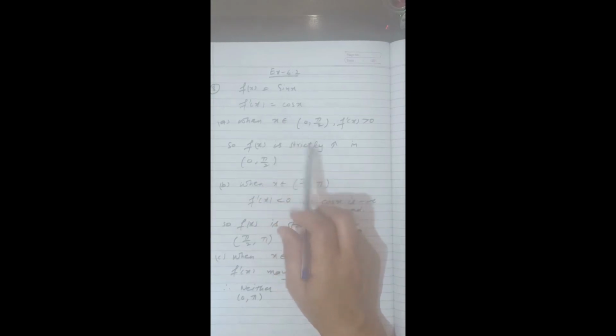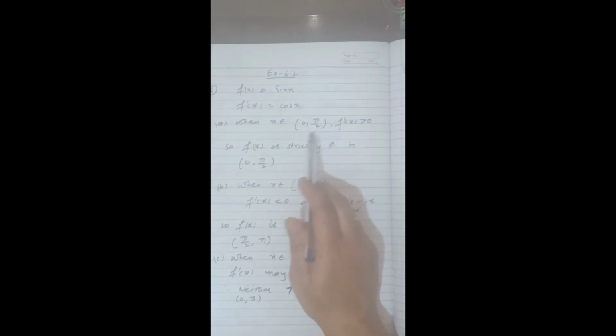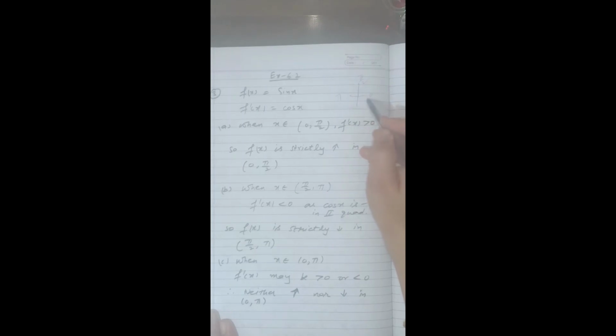In the first part, your open interval is provided as 0 to pi by 2. Since we know 0 to pi by 2 is the first quadrant, as this is 0, this is pi by 2, this is pi. So 0 to pi by 2 is the first quadrant where all trigonometric ratios are positive.